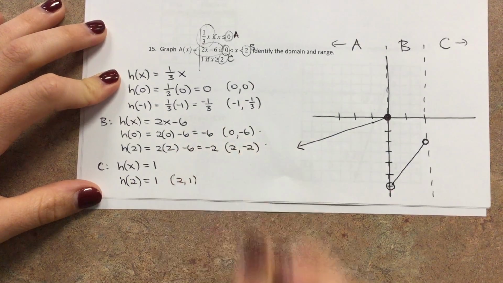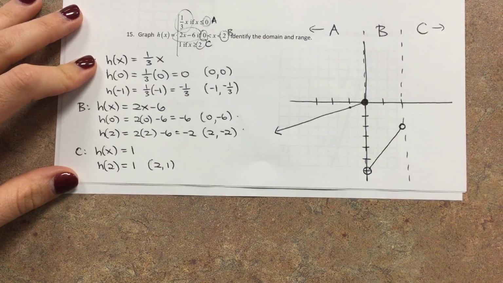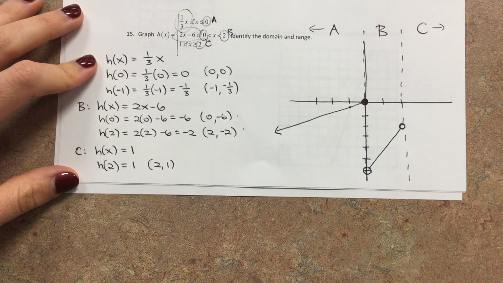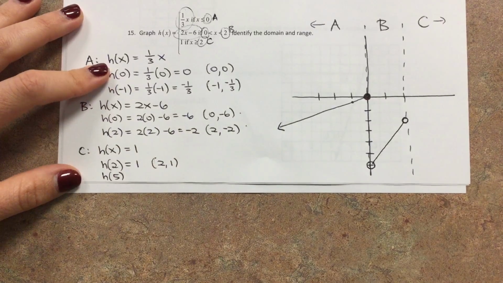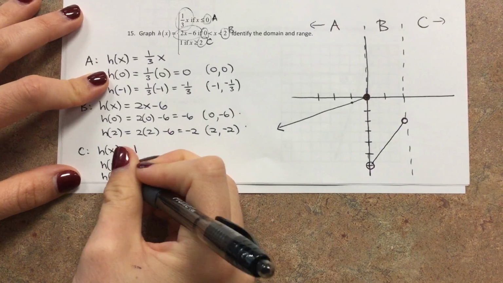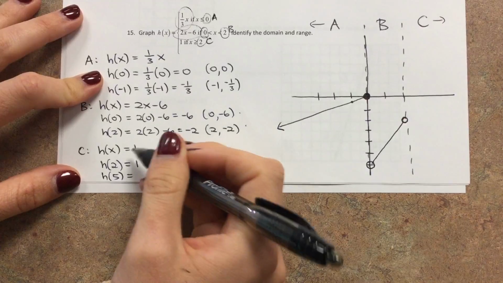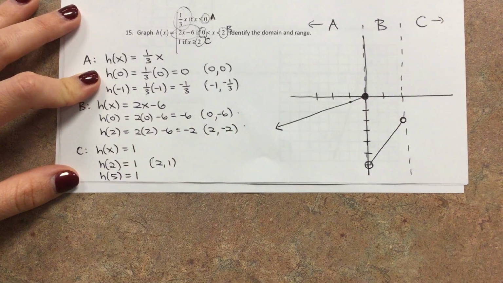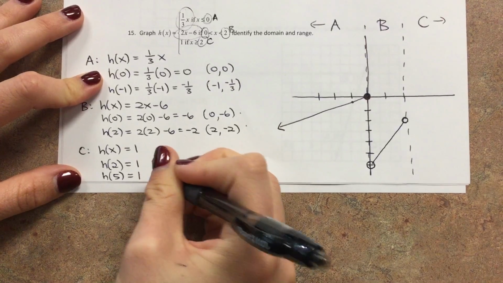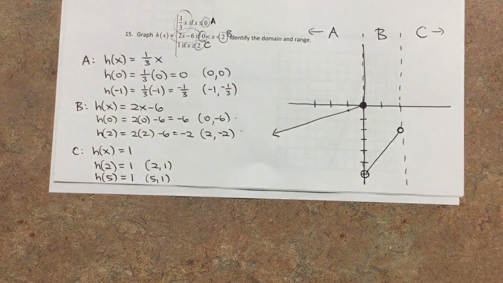So my first ordered pair is 2, 1, and then you can plug in anything else that you want as long as it's in region C. So we could also plug in, let's say we want to plug in 5. 5 falls in region C. And the way this function is written, it says no matter what we plug in, we're going to get 1. So we plug in 5, we get 1. So that would be our second ordered pair.